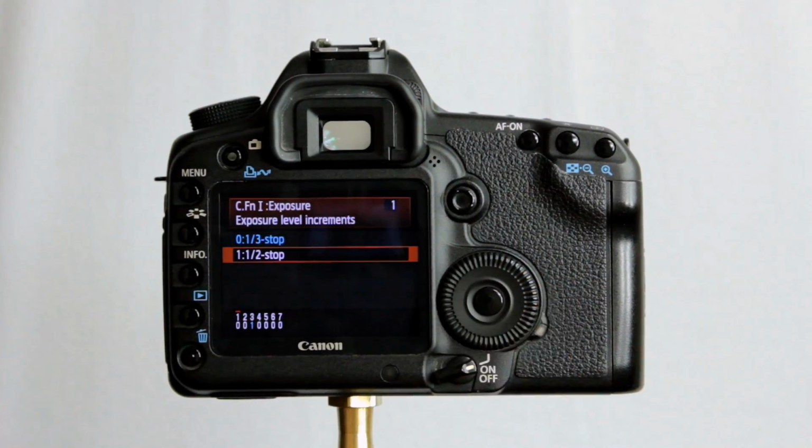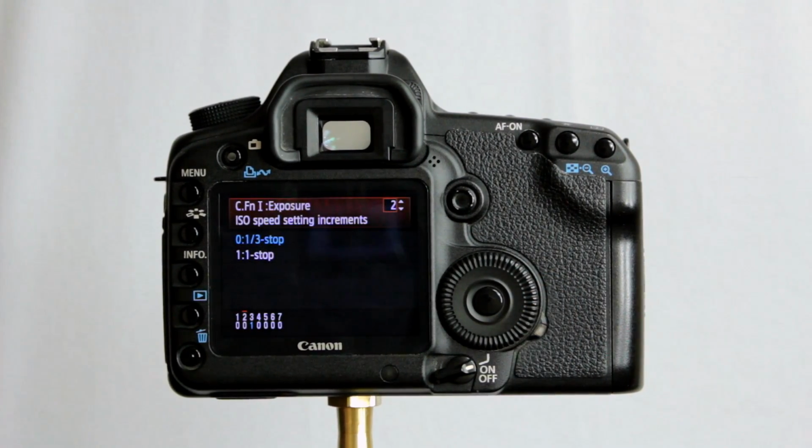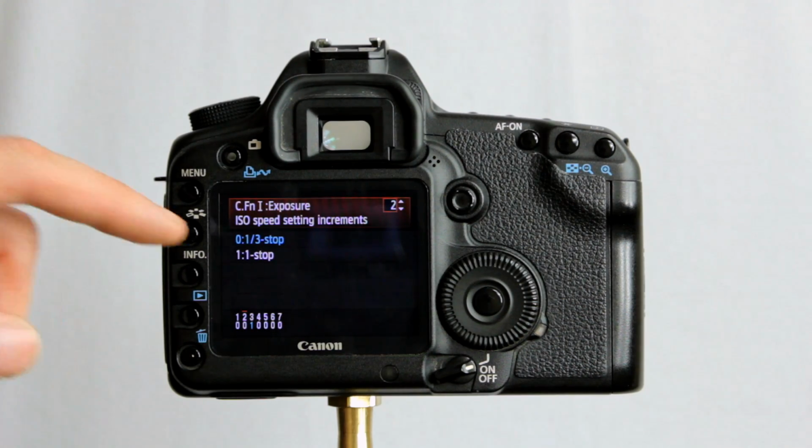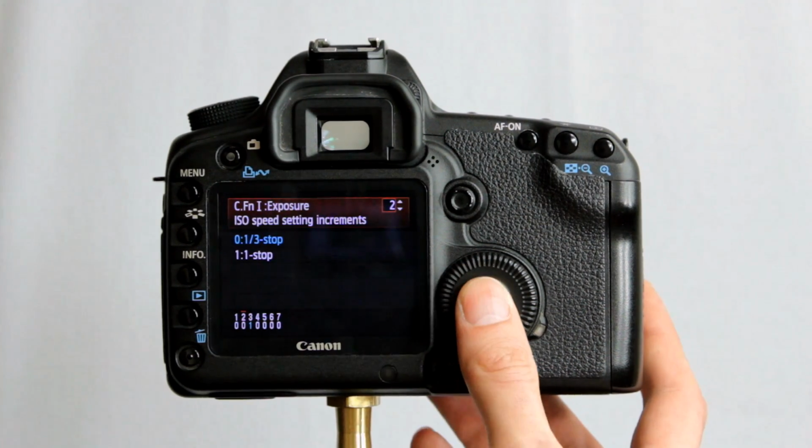Okay, so we'll go to menu 2 within here, and ISO speed settings. Now the ISO can be set separately. You can have it do full stops, so ISO 100, 200, 400, 800, 1600, or you can do 1/3 stops, so 100 to 125, 160, and so forth, going through the ranges there.